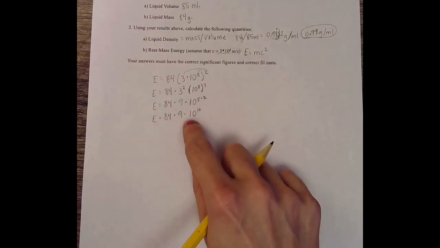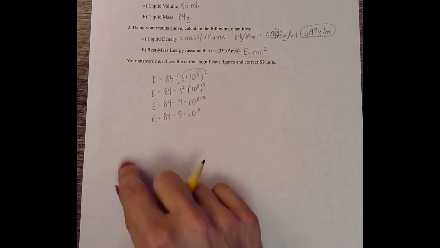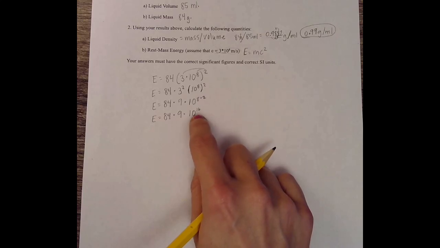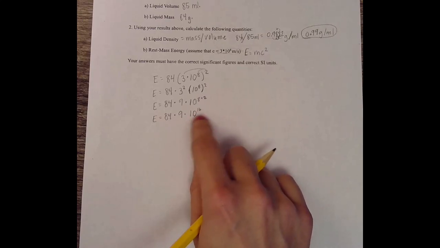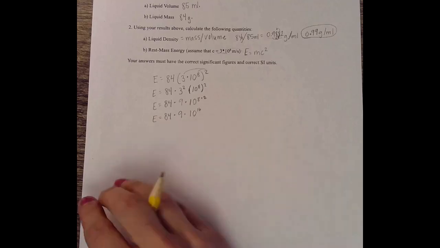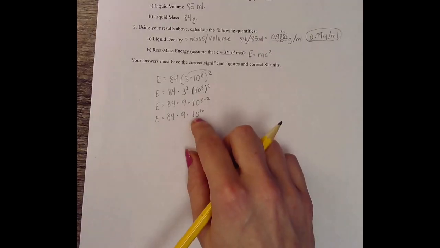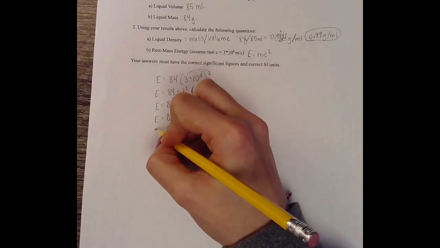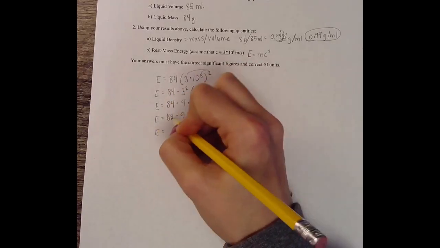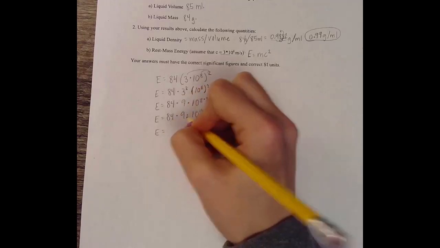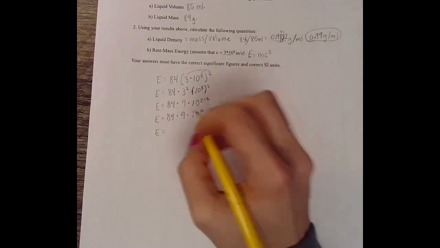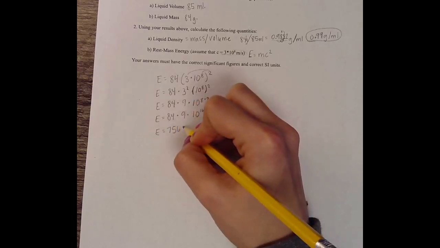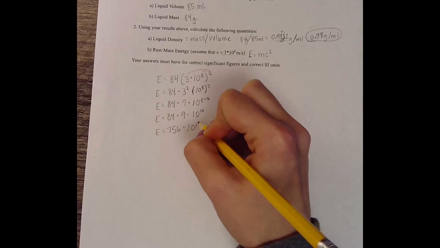Okay, and we do that because no one wants to write out this number with 16 zeros, or however many zeros. Is probably even more than that. Nobody wants to write that out, so that's why you have 10 to the 16th power, to know how large the number actually is. Alright, and then we're going to keep going. The only other thing we have left to do is 84 times 9. And you'll also have a calculator. Thank the Lord. Okay, times 10 to the 16th power.